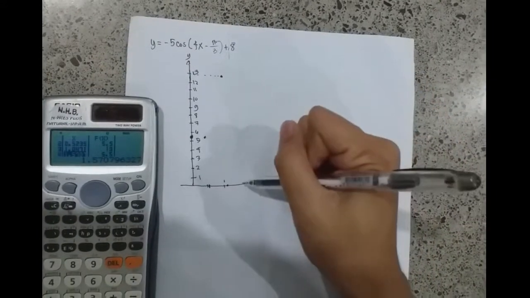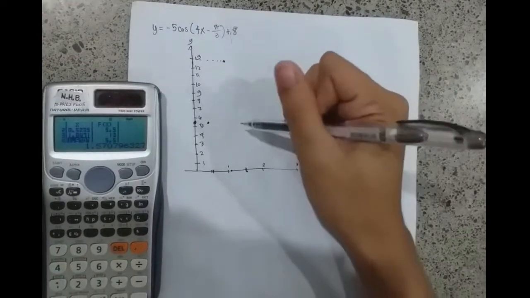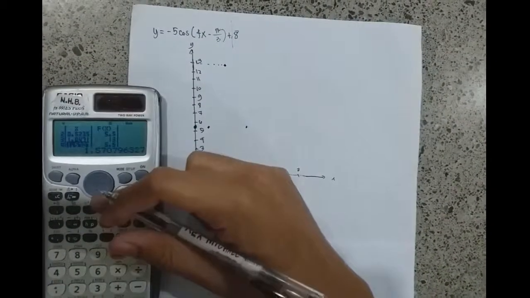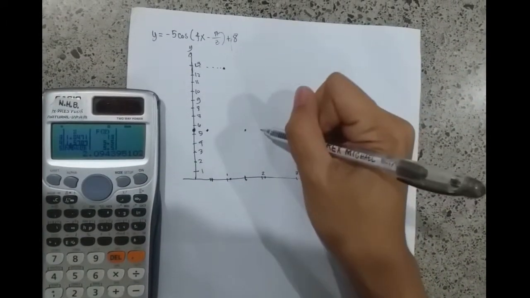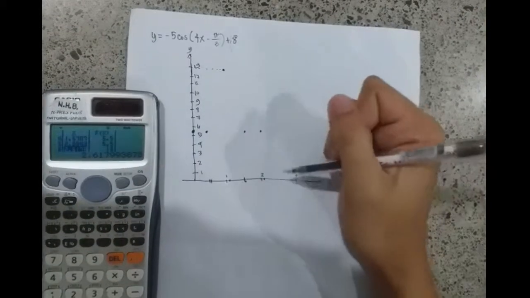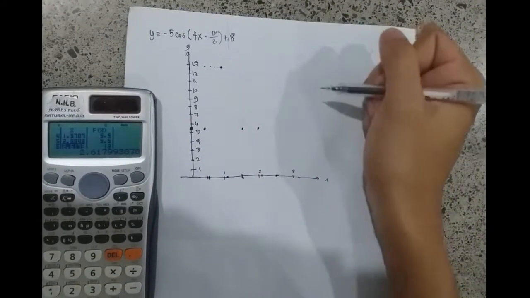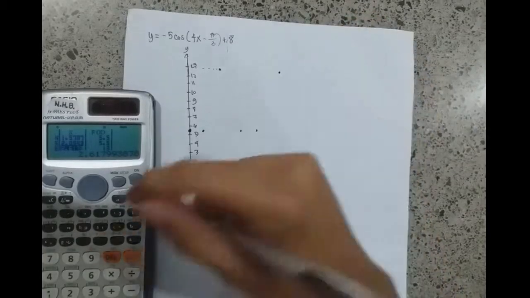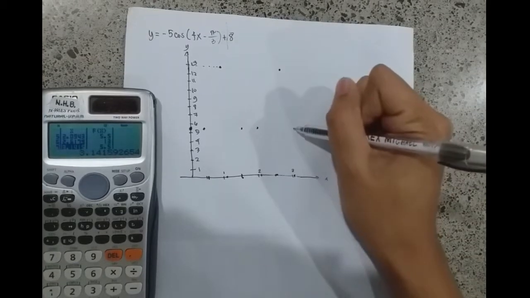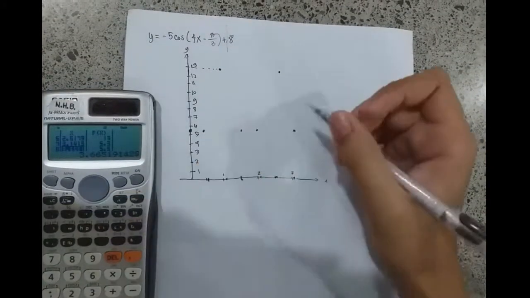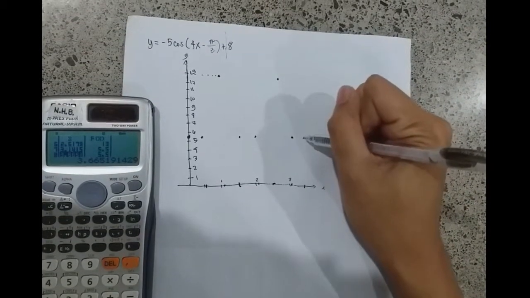At 1.5707, it must be here in the middle of 1 and 2. Our point is at 5.5. At 2.0943, our point is still at 5.5. At 2.6179, it's again on 13. At 3.1415, our point is again on 5.5. At 3.6651, again it's on 5.5.